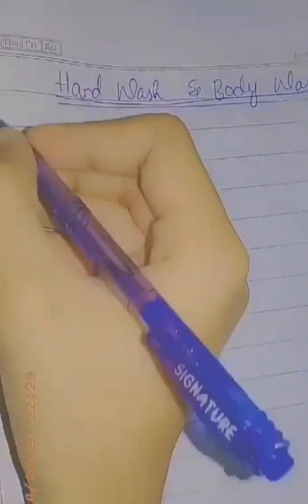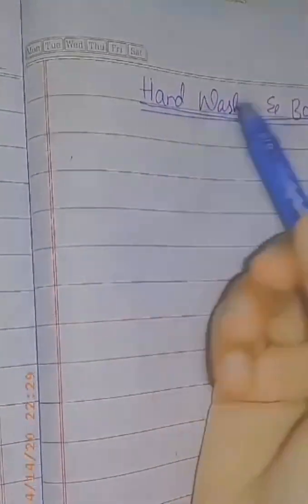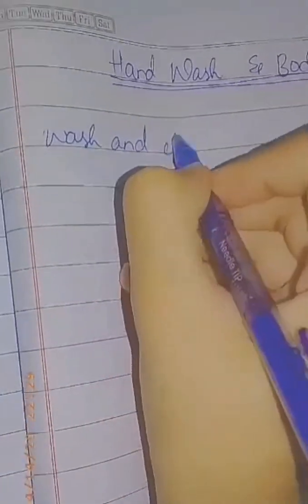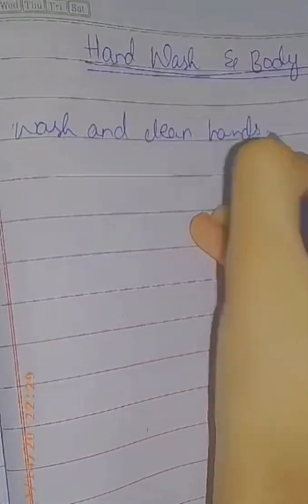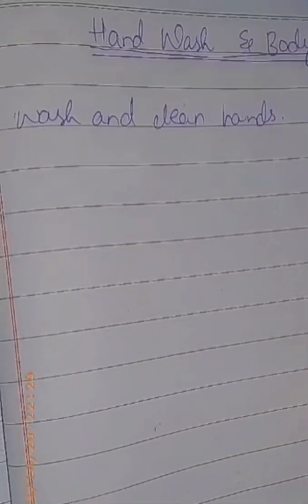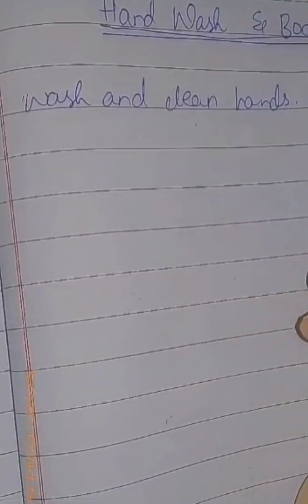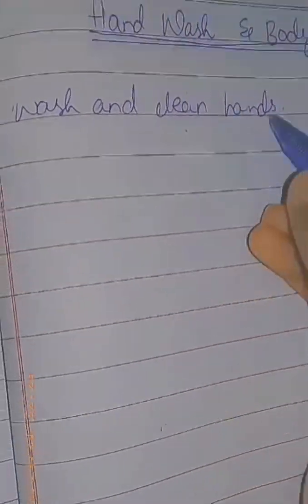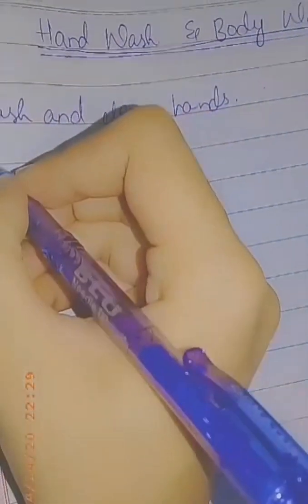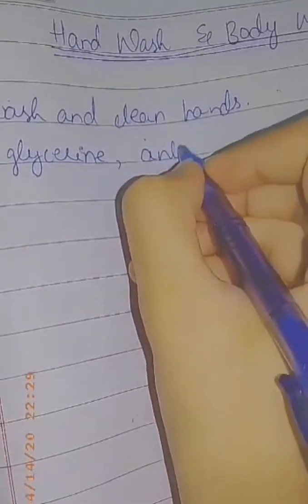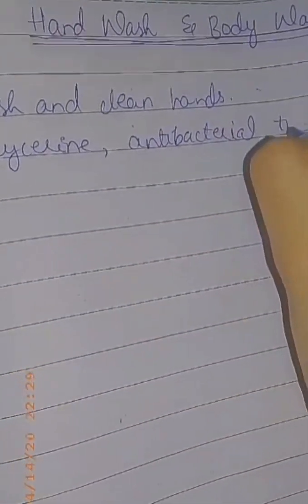The topic of my presentation is hand wash and body wash. As we all know, hand wash or liquid hand soap is formulated to wash and clean hands. Liquid hand wash is the best selling and most widely used in detergent product groups. Hand wash may have different features depending on content. There are variations such as for children with glycerin, antibacterial, transparent, etc.